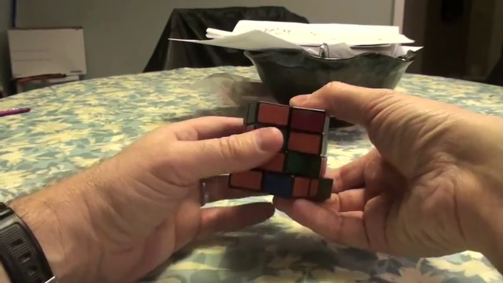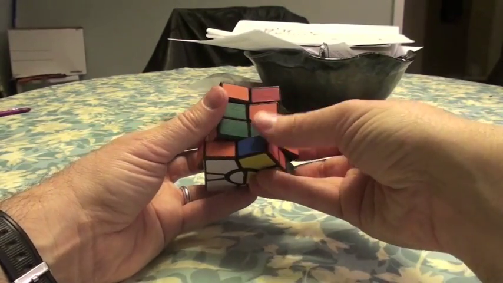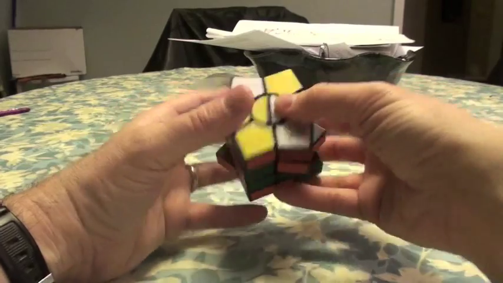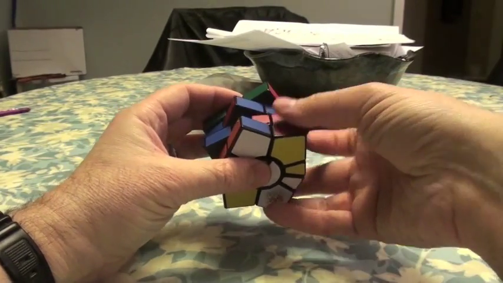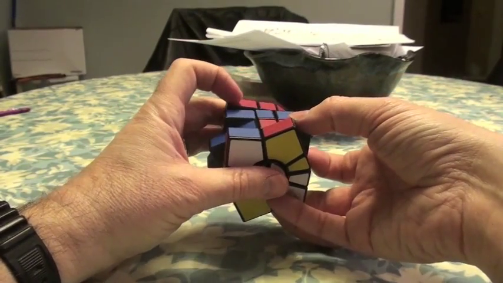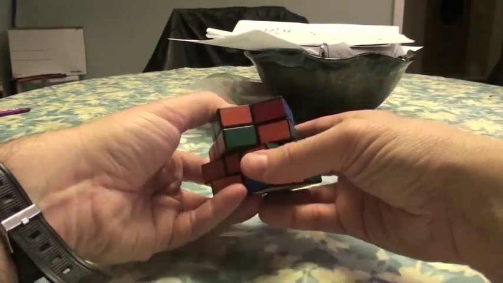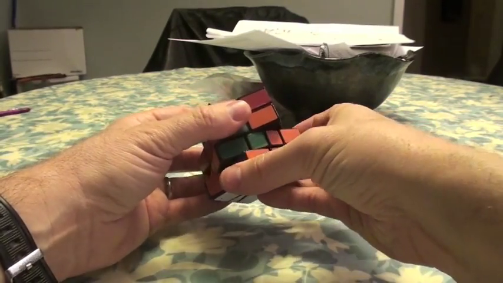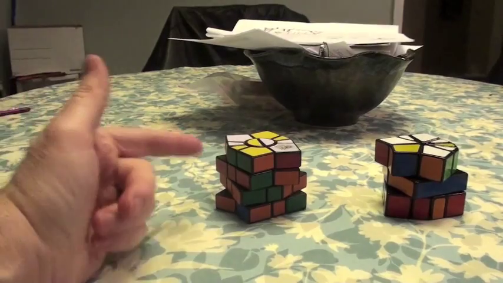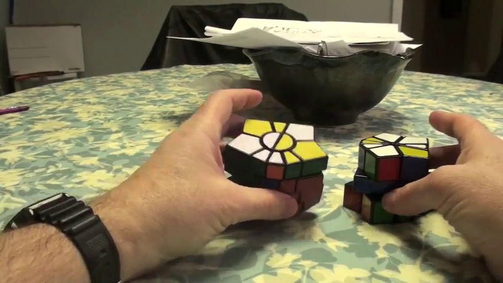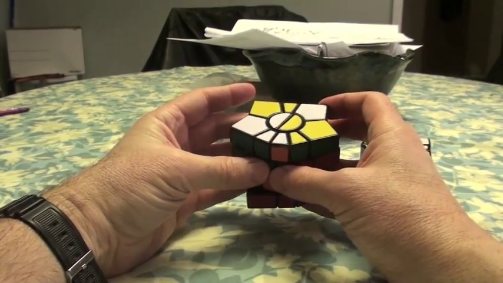See if we can't move it here. Should this move? Nope. So even the process of scrambling is a little cumbersome. This and this. Okay, well, why sit through that? What I'm going to do is just go ahead and scramble this. Abracadabra. Okay, so we've got this scrambled up pretty well.